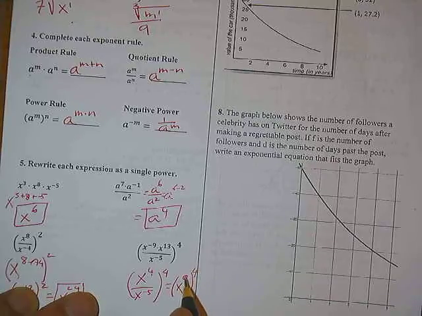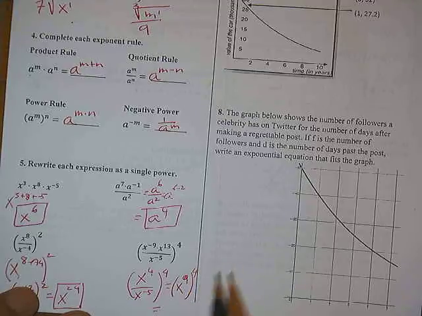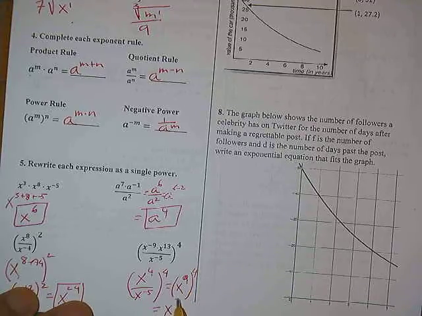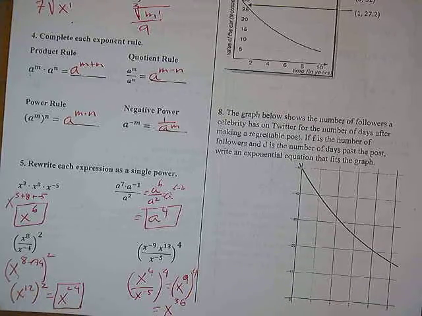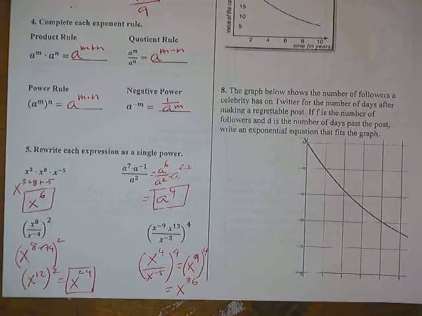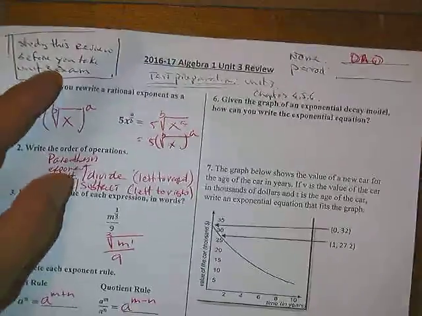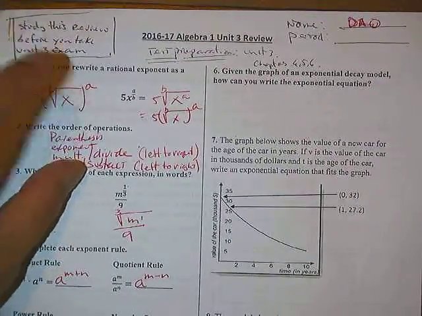So that's going to be x to the 9. And then the whole thing to the 4th power. And then this is a power rule, so we just multiply 9 times 4, that's 36. So x to the 36. There you go. Well, I hope that was easy.